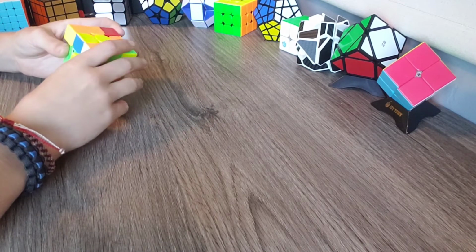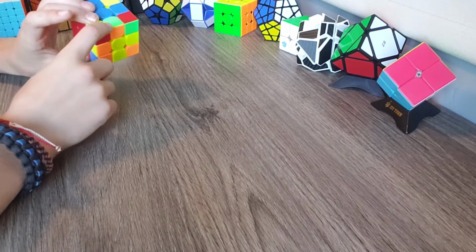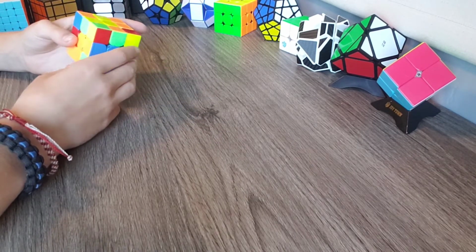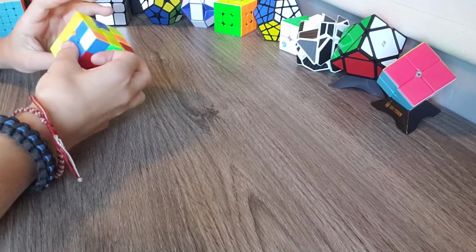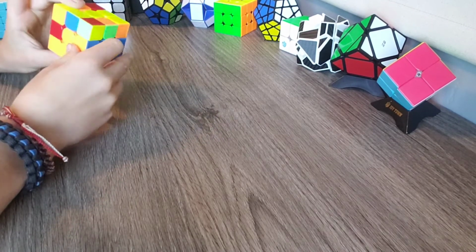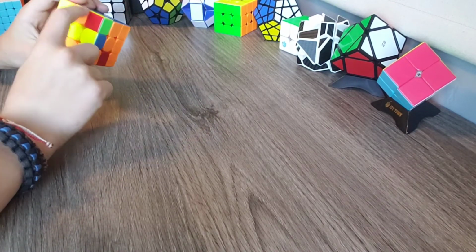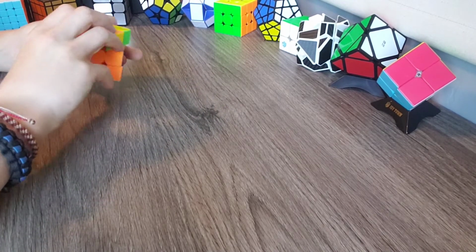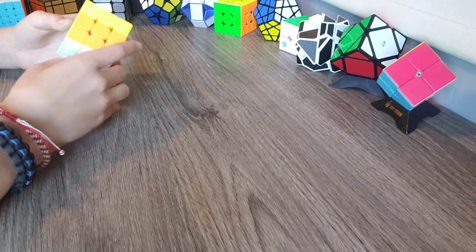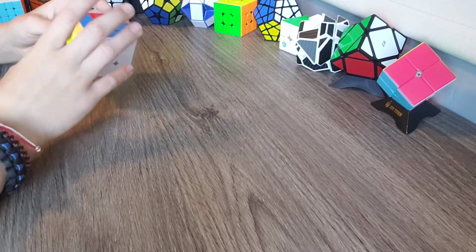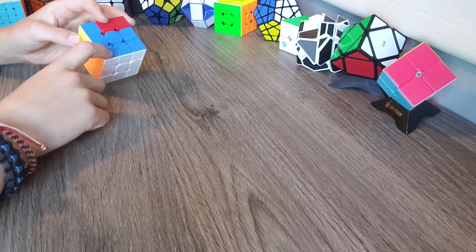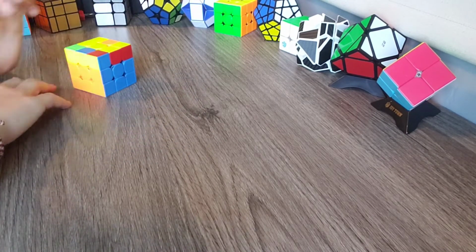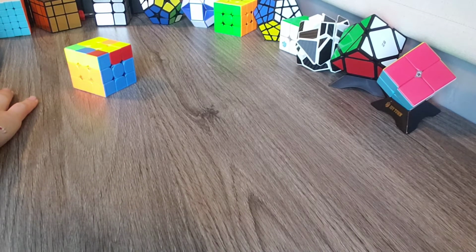I do it intuitively without an algorithm. So we have this piece here and this piece here. You do this algorithm to insert it. You have this piece here and this piece here that need to go in. You do this algorithm, and then you do OLL and PLL. But it's as simple as that. You just do the first and the second at once instead of one at a time. So it makes it a lot faster, more efficient, and easier.